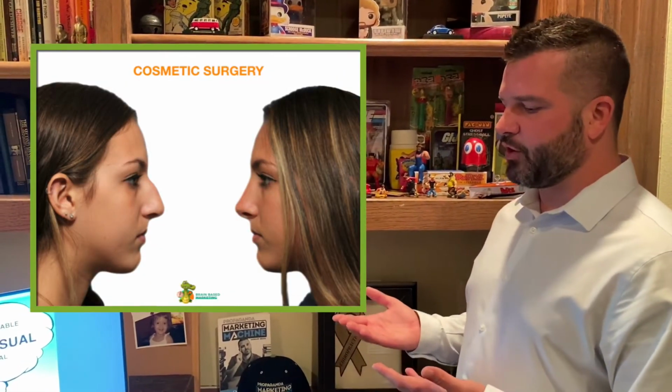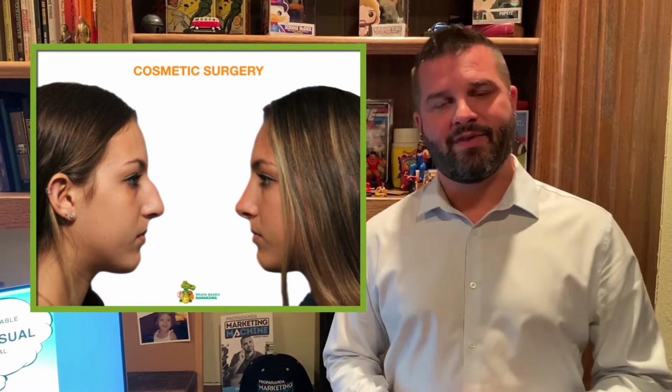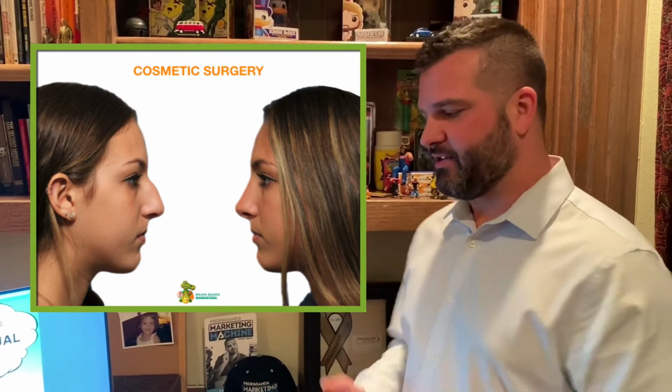And finally, we have this cosmetic surgery ad. If we look at the girl on the left, she has a very large nose, and then the exact same girl on the right with a small, dainty nose. So again, this advertisement is using contrast. If you're considering plastic surgery, it's very easy for you to make a decision to call this doctor's office because you can see just how drastic the difference can be.